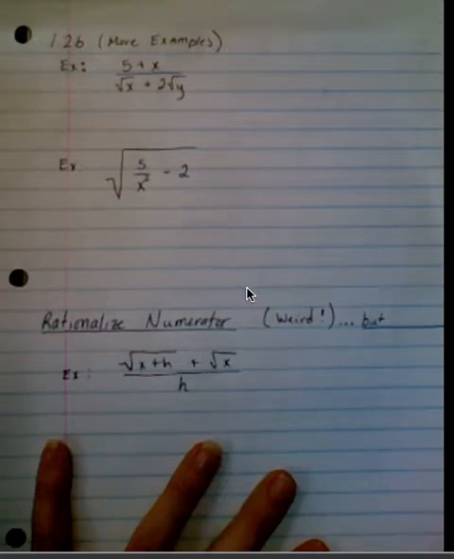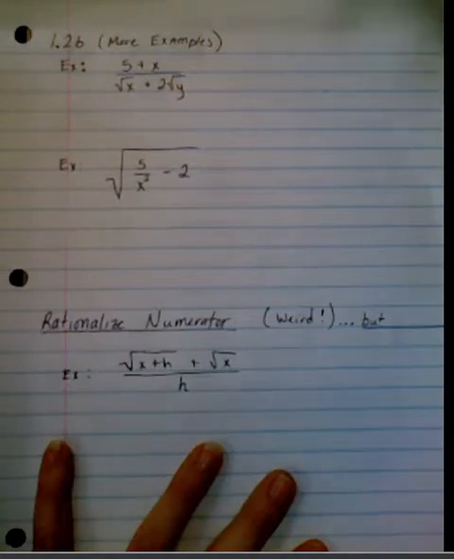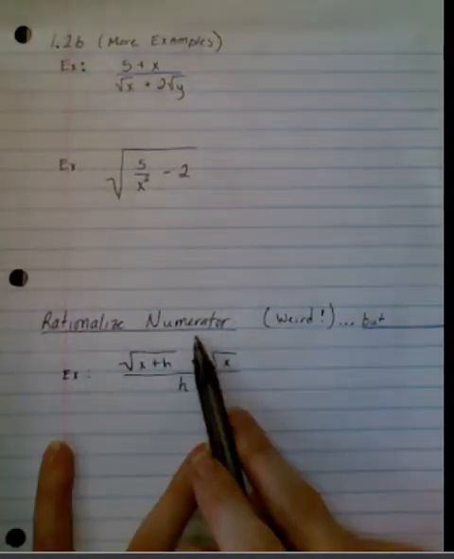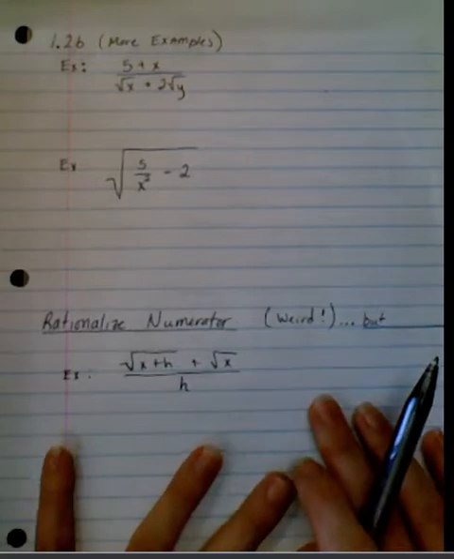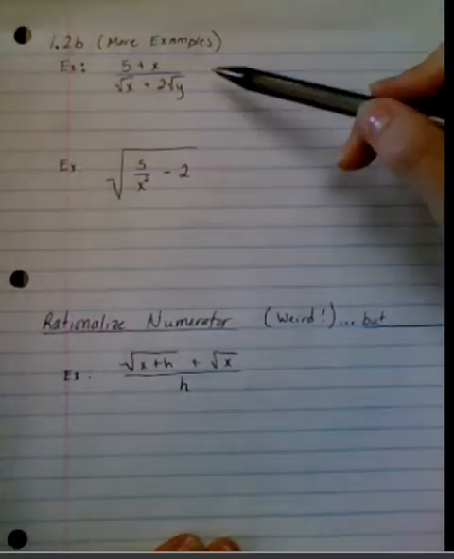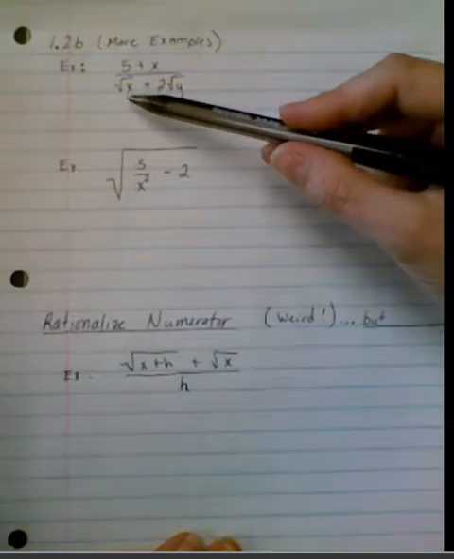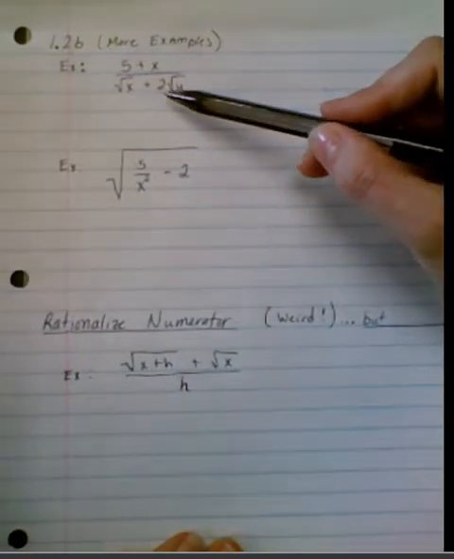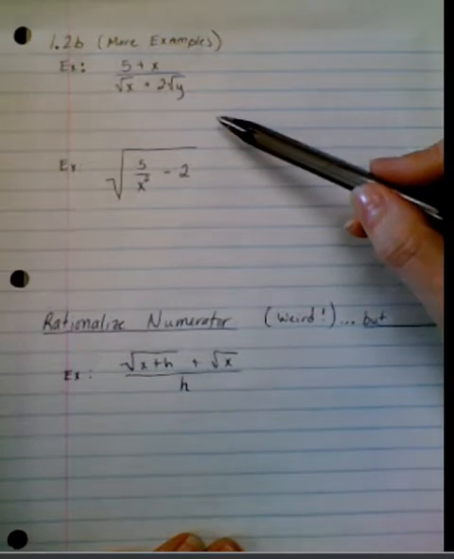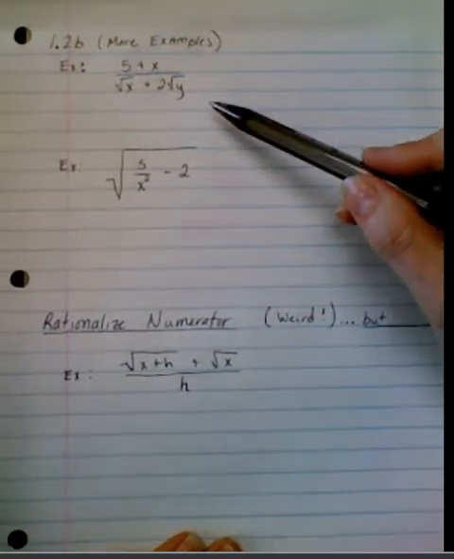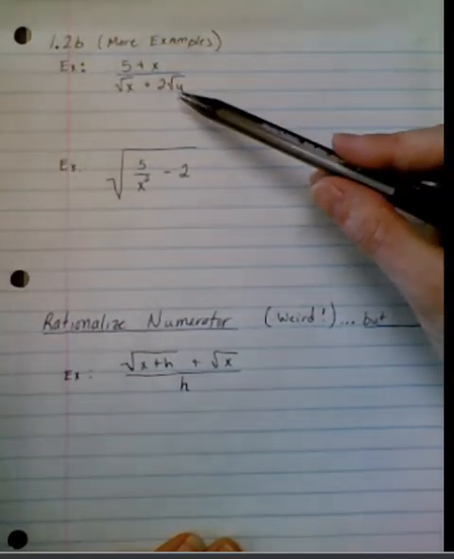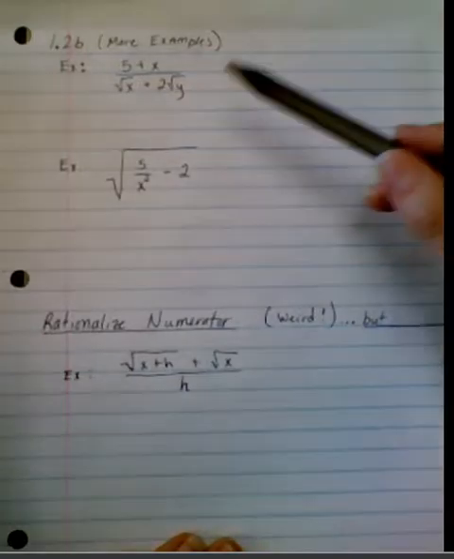Okay, so we have 1.2b in which we're just going to look at some more examples as well as look at this rationalizing the numerator thing down here. So this one's kind of wonky, right? 5 plus x over root x plus 2 root y. So we're going to use that trick we learned at the end of the last video, which is to use the conjugate so that we can cancel out these roots in the denominator.